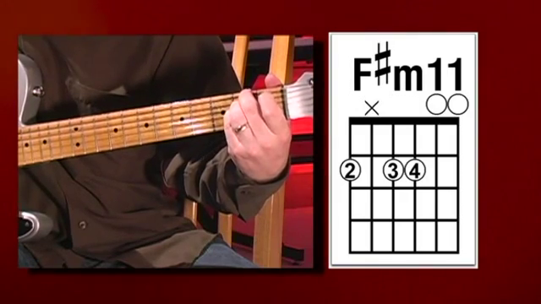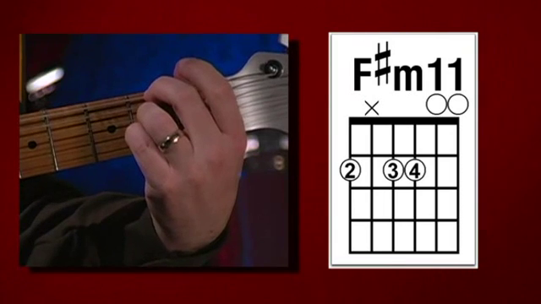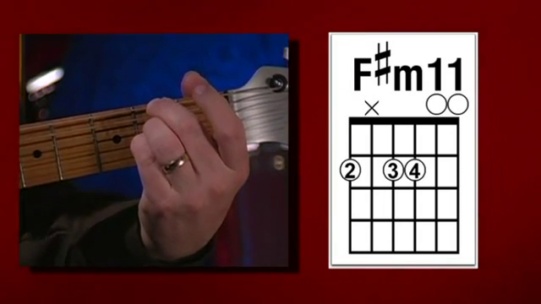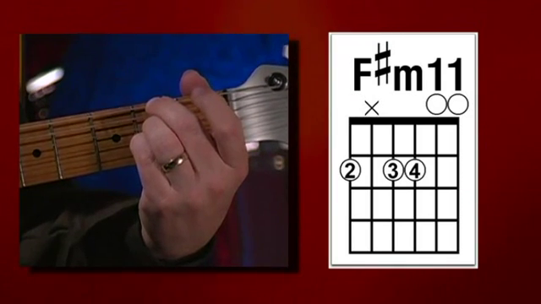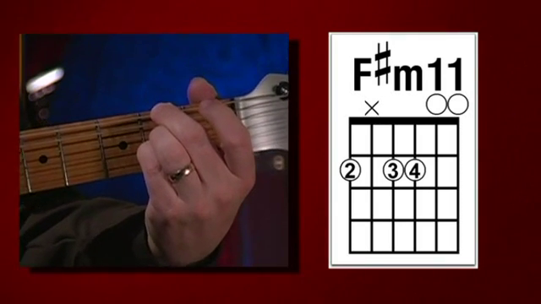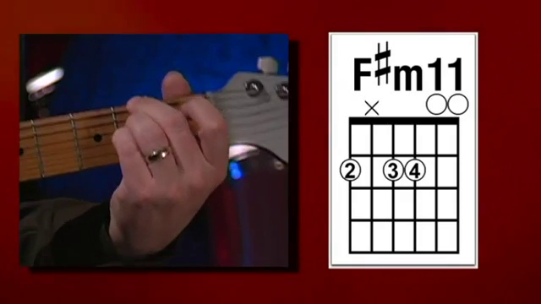Again, I'm muting this 5th string, so I don't want to put it so up that 5th string comes through. I don't want that. I want to mute it out, and I have these 2 open. Pinky on the A, 3rd finger on the E, 2nd finger I like to use up here on the F sharp. Okay? That works great for an open minor 11th chord.